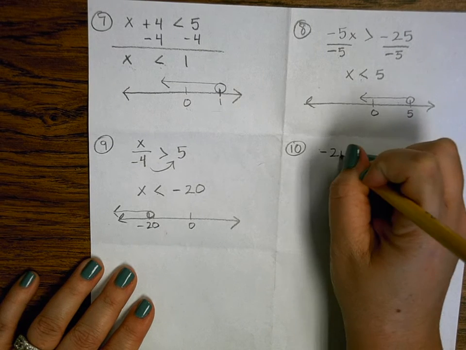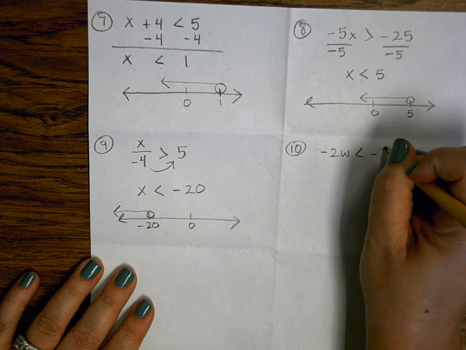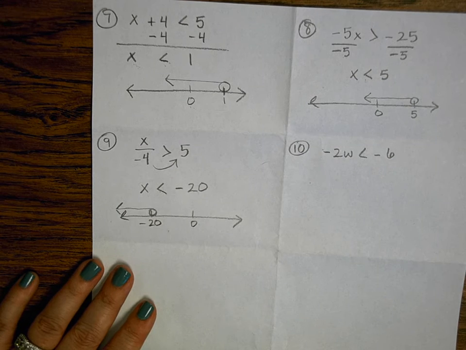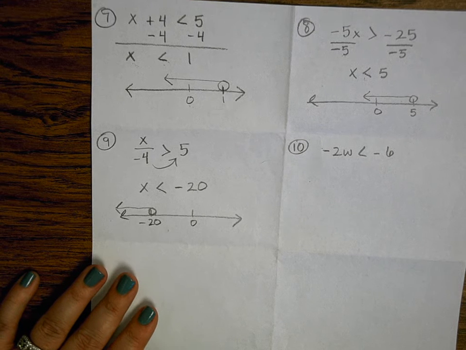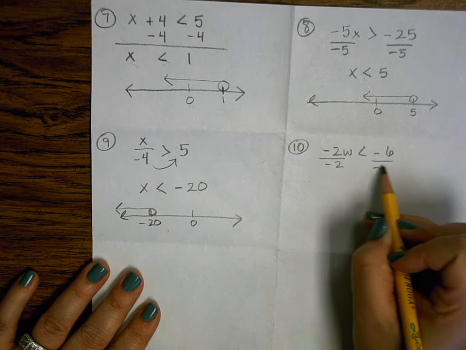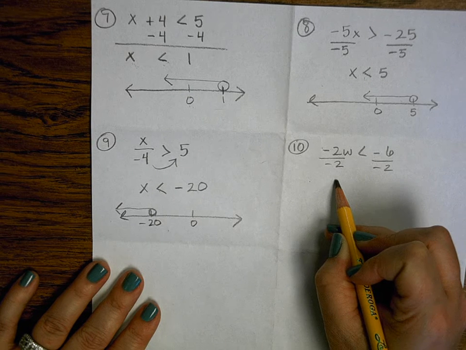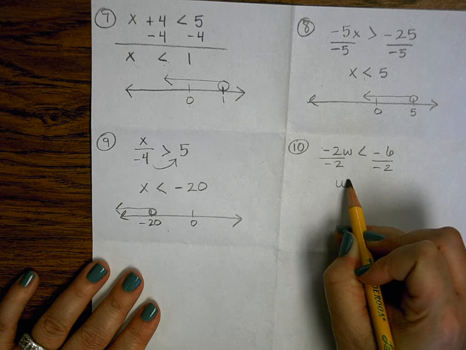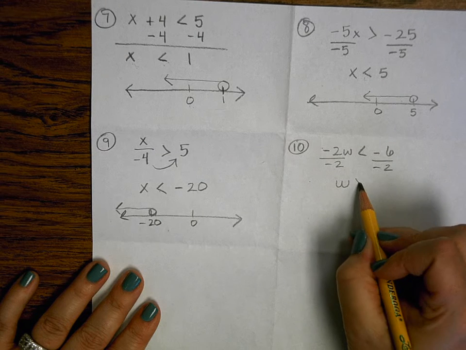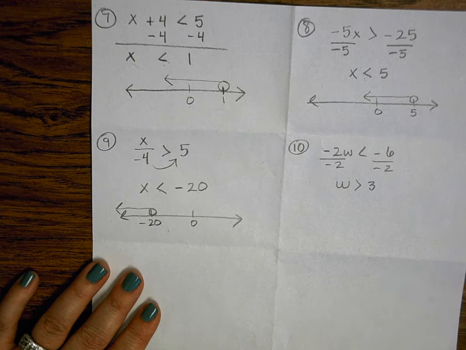Number 10. Negative 2w is less than negative 6. See how simple these problems are? These are not big numbers, are they? No. So we divide by negative 2. Do I have to flip the arrow? Yeah, I divided by a negative. So that's w is greater than 3.